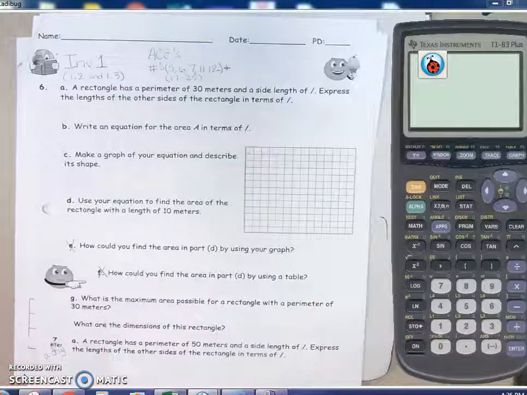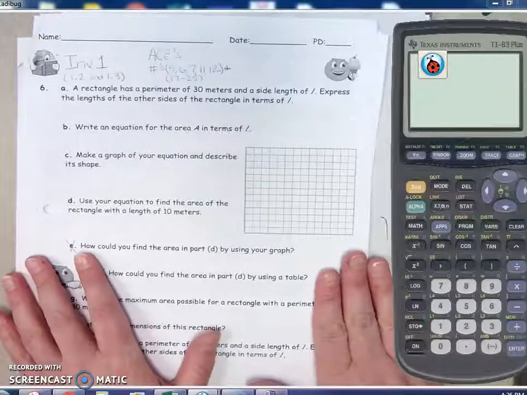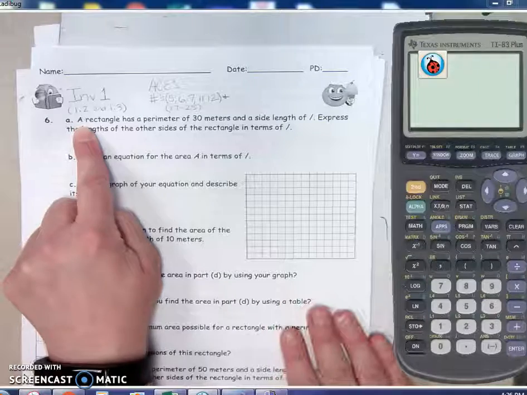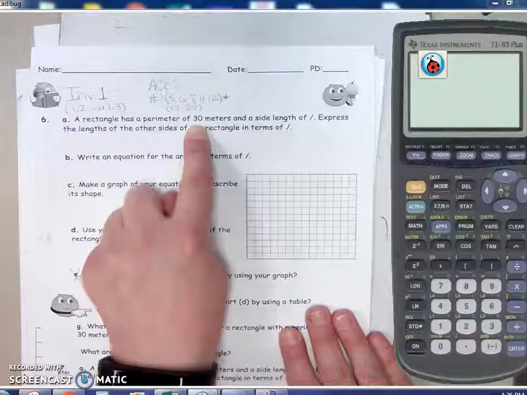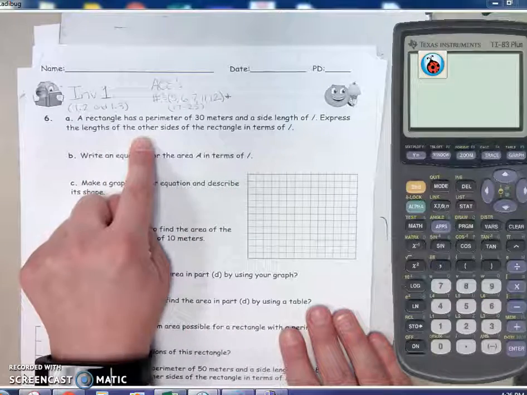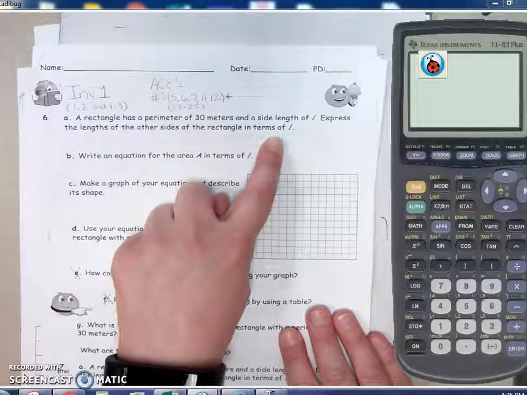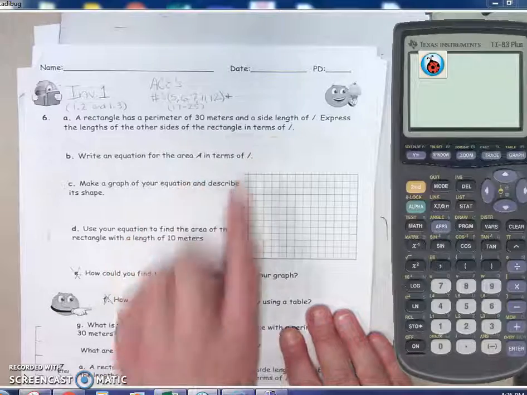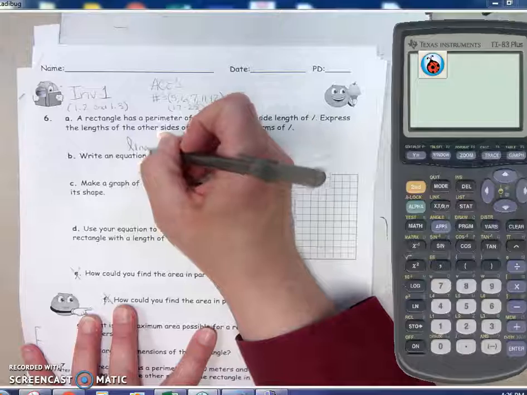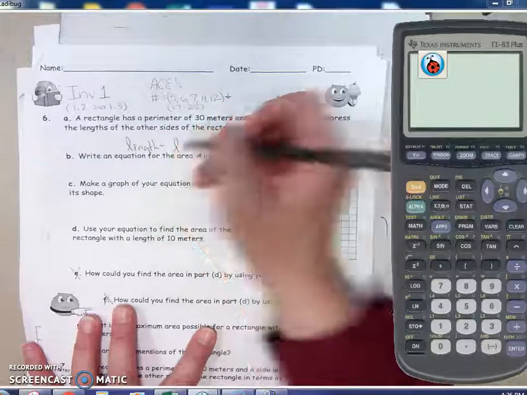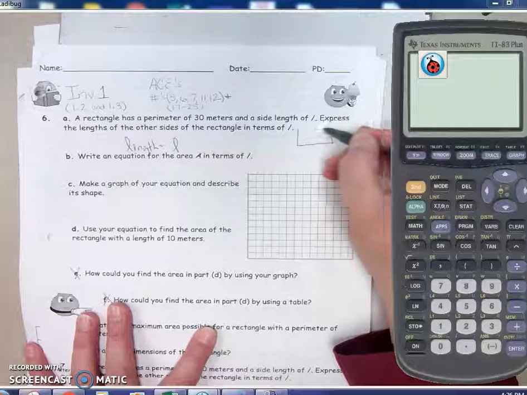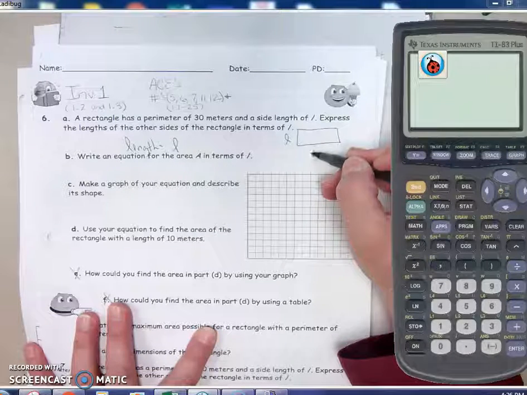So if you have this packet, then this would be the second page in the packet, and you're going to do example 6a. A rectangle has a perimeter now of 30 meters and a side length of L. Express the lengths of the other sides of the rectangle in terms of L. So that would mean if the length is L, then what would the width be?